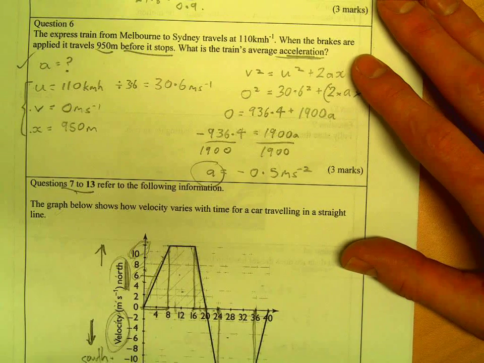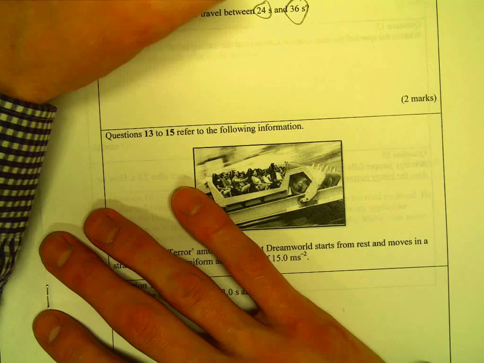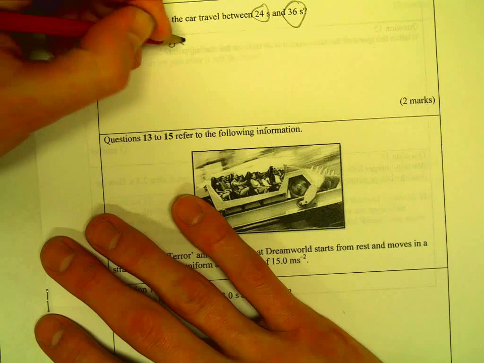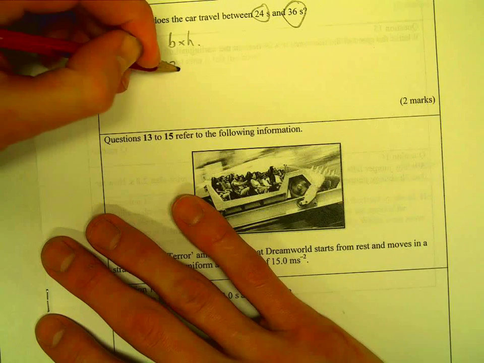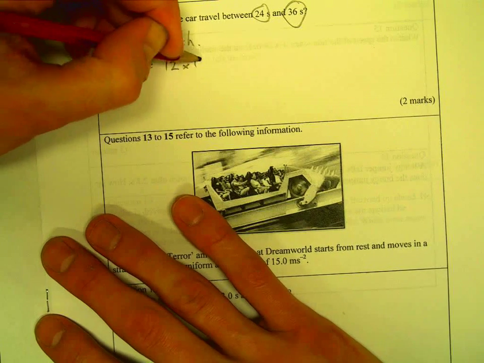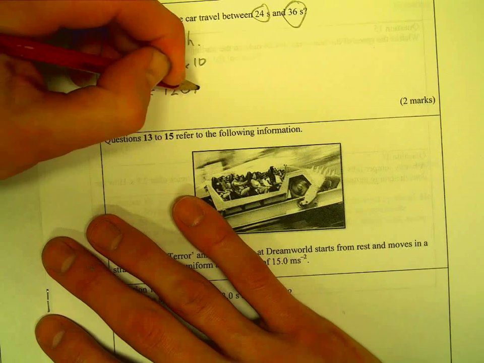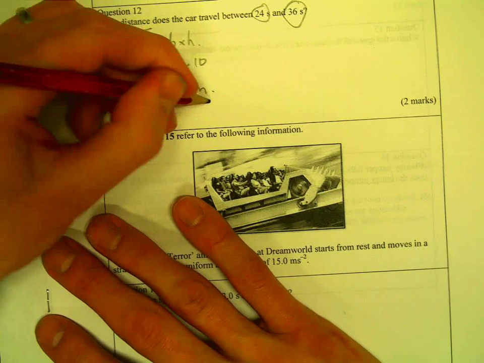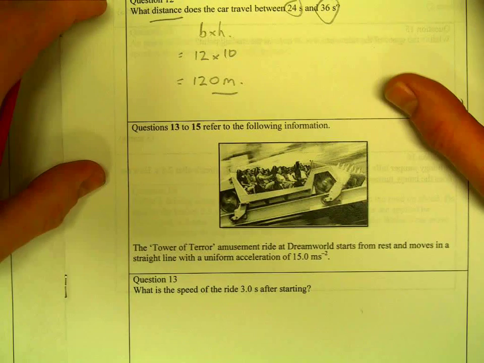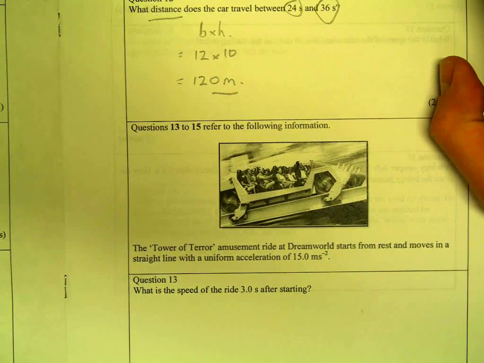So, 12 seconds times 10, 12 tens, 120. And this is just exactly the same here. So, base times height is 12 seconds times 10 metres per second is 120 metres, distance metres. Great, that's the end of part 2.